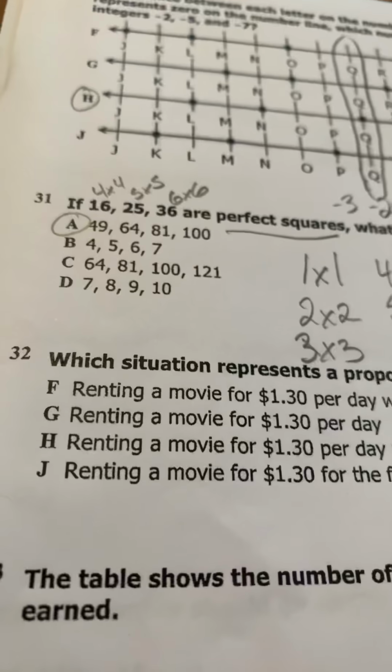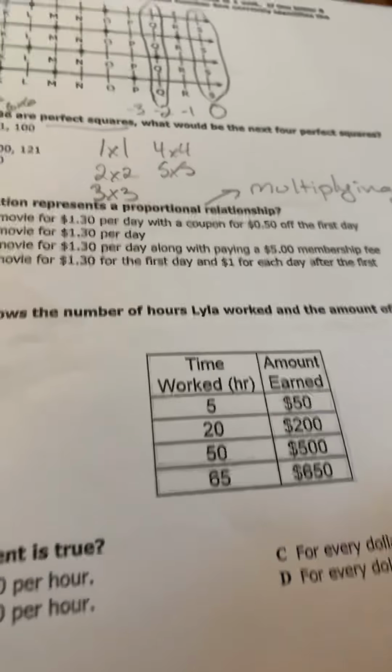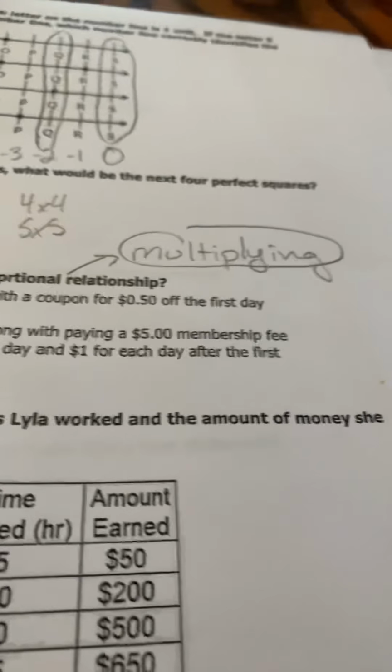All right, 32. Which situation represents a proportional relationship? And I even gave you this big key. So we're just multiplying. Now, it means if we're just multiplying, we're not going to add anything else to it. We're not adding anything to it. We're not taking anything away from it. So what you just had to look at was which one is just going to be cut and dry?